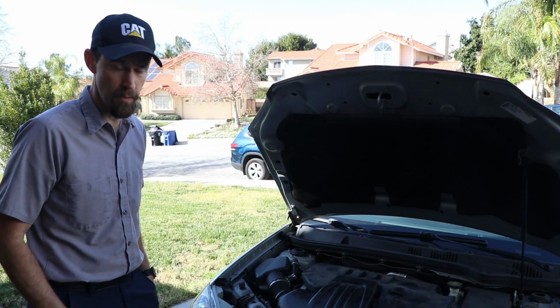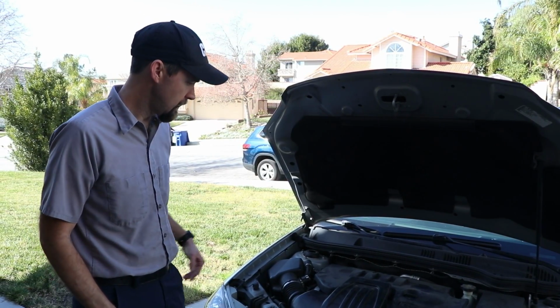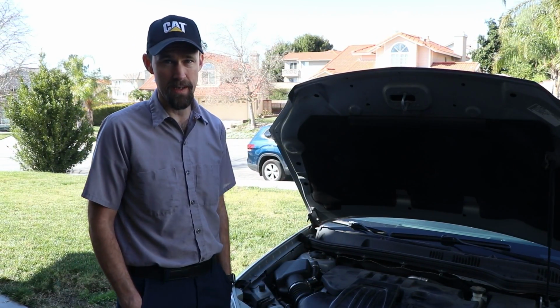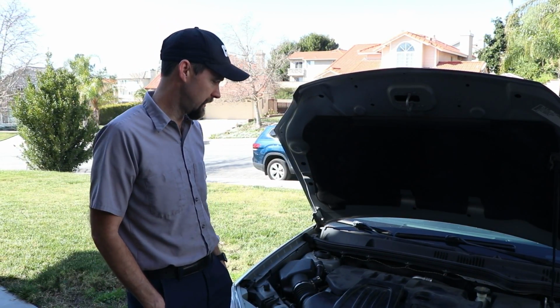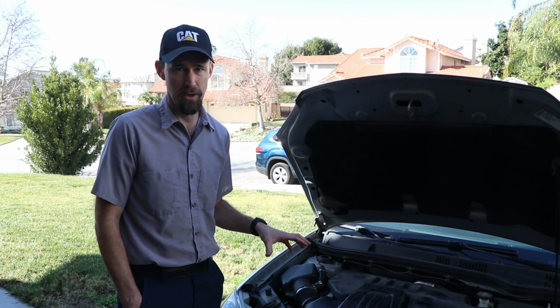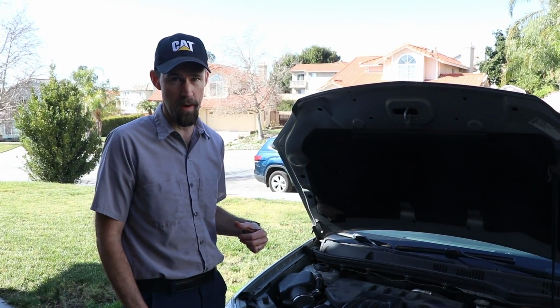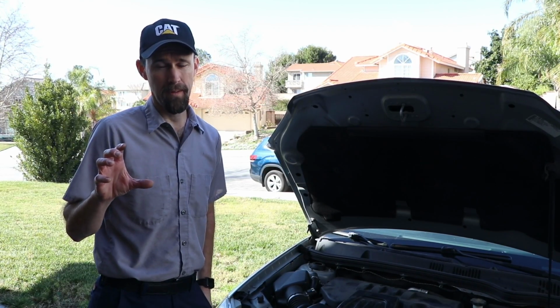Those two codes deal with the variable cam timing. So what that means is you have two camshafts. One is an intake cam, one is an exhaust cam. What's going to happen is that oil pressure is allowed to go to these solenoids, and these solenoids tell the oil pressure where to go. And they have these, they're called cam phasers.